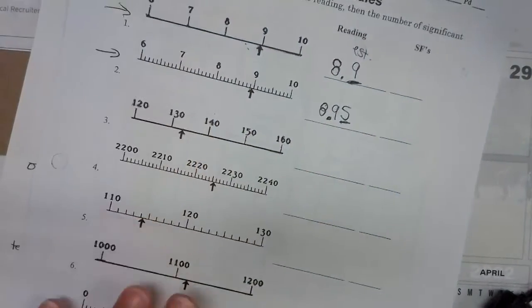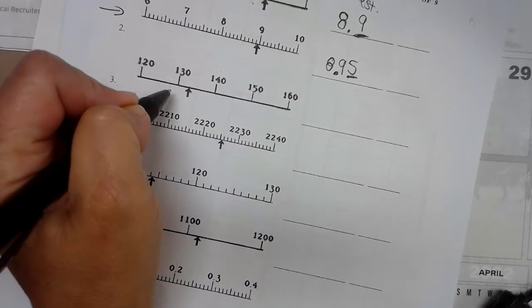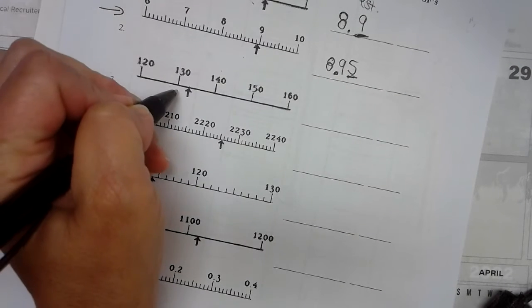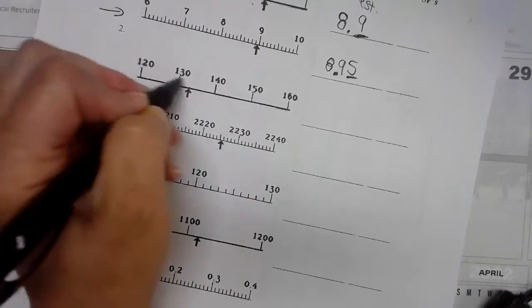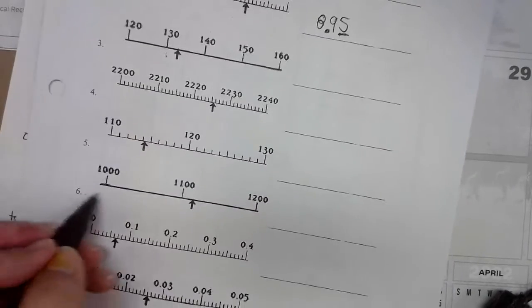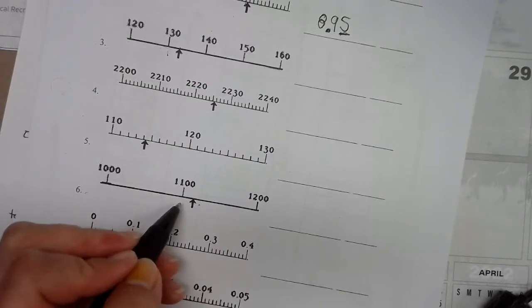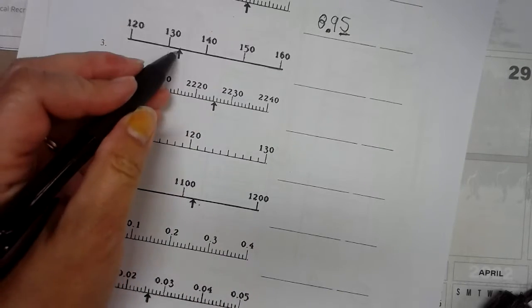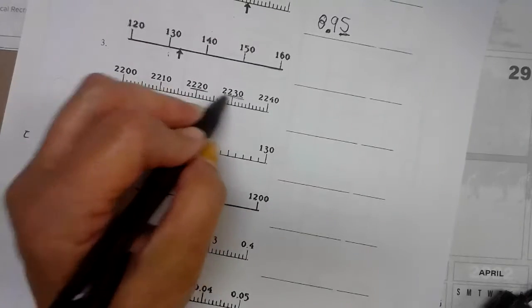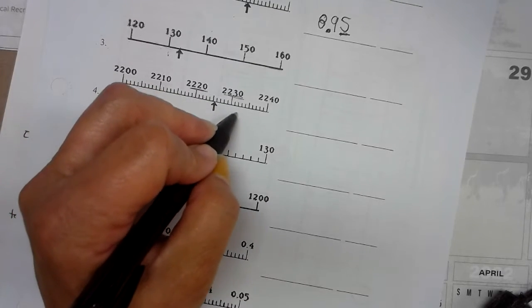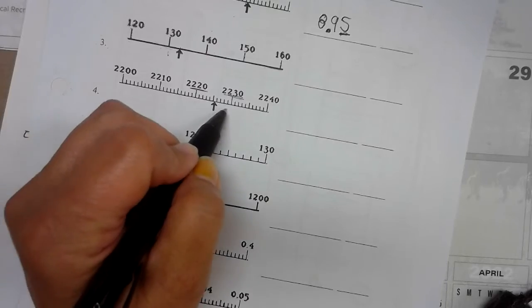Then we have this next one where there's no divisions again. We also have it down here at number 6, no divisions again. Here we do have divisions, and so you actually can go in between. You have to account for this number and this number, figure out what the divisions are, and try to come up with what it is.